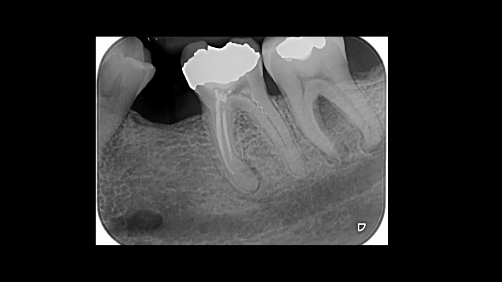Therefore, if we have hints and tips which can be used in order to successfully locate and identify vertical root fractures, hopefully this will aid in your treatment planning and management of such cases in your own clinical practice.